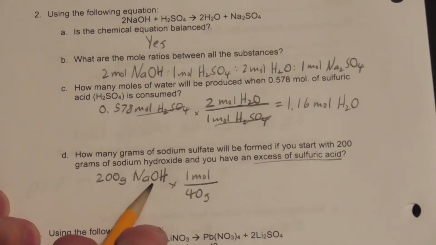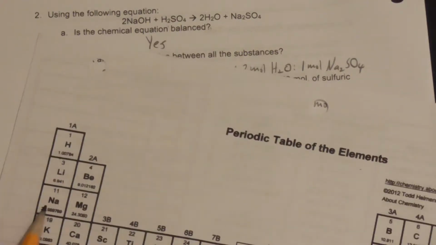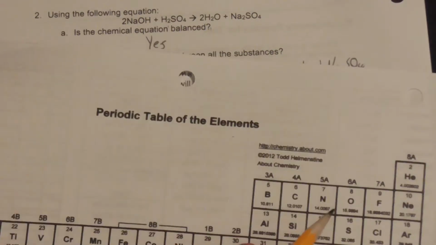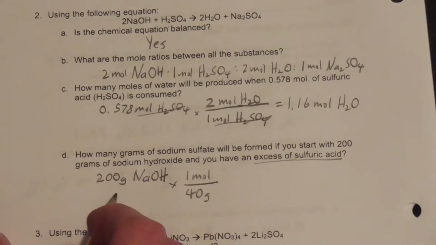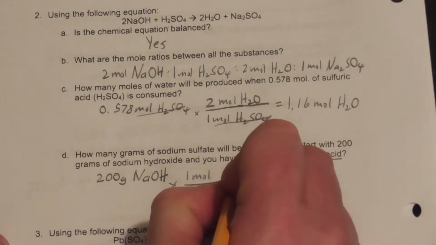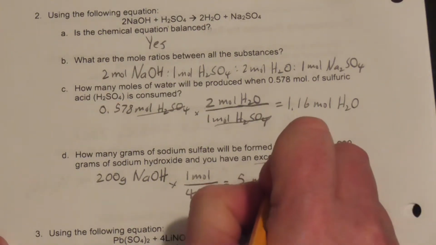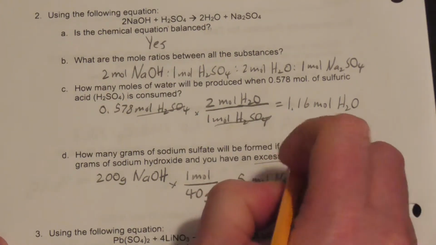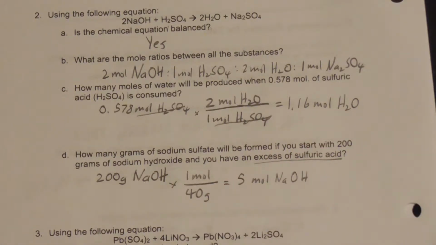Sodium's 23, which I could see on my periodic table. Sodium is 23 plus oxygen, that's 16. 23 plus 16 is 39 plus 1 hydrogen is 40. So 200 divided by 40 is 5 moles of sodium hydroxide.